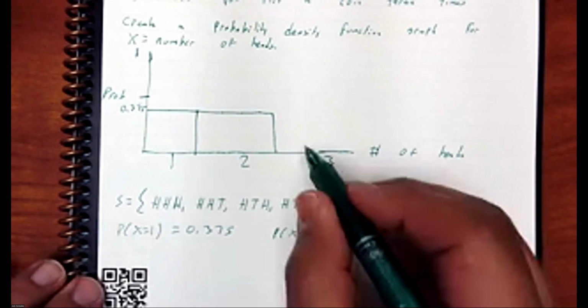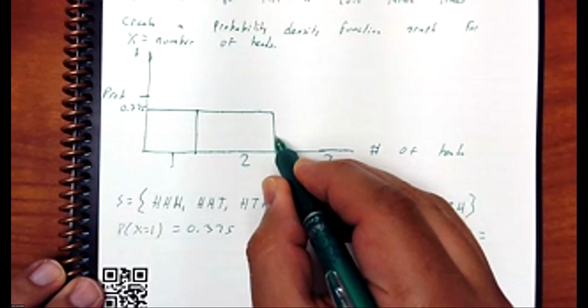So 1 out of 8 as a decimal is 0.125, so down here somewhere.